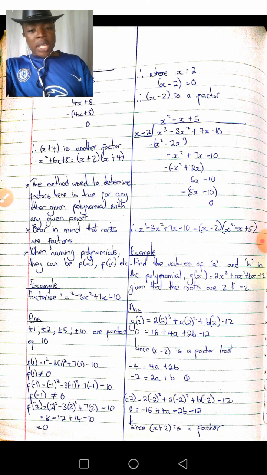Therefore, you've got 0 is equal to 16 plus 4a plus 2b minus 12. Hence, x minus 2 is a factor or a root, as it has been said earlier on. So you can rearrange that to get minus 4 is equal to 4a plus 2b. Therefore, you can reduce that. You divide everything by 2 from that equation to get minus 2 is equal to 2a plus b as your first equation. Now you are substituting for negative 2.